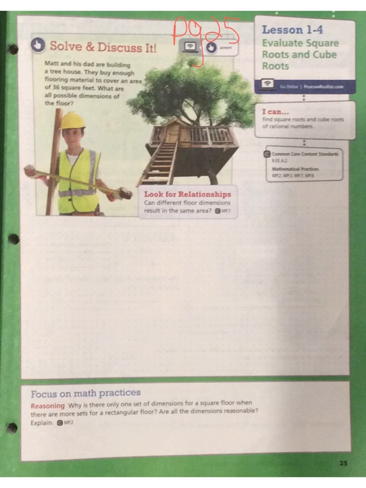It says Matt and his dad are building a tree house. They buy enough flooring material to cover the area of 36 square feet. What are the possible dimensions of the floor? So I'm big on drawing pictures on these. So if we draw a picture of the floor, we know this is called a 2D shape. It has two dimensions. It has a length and it has a width.